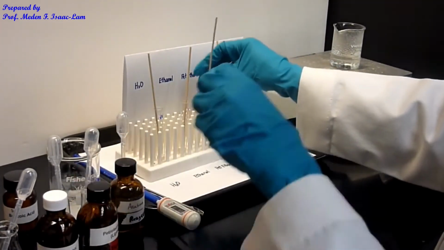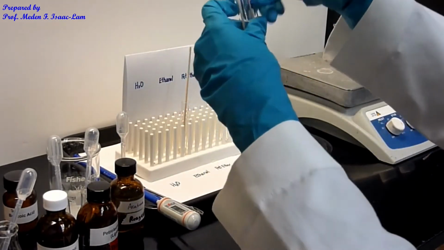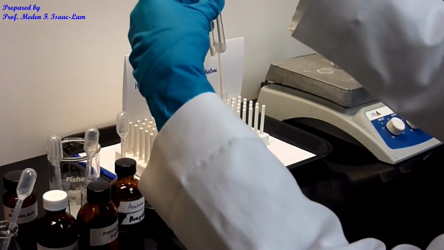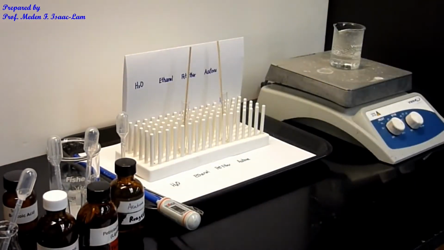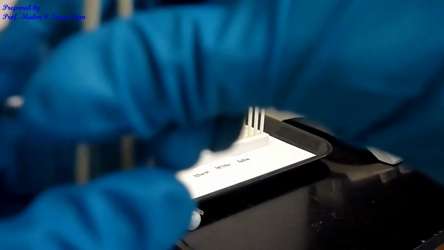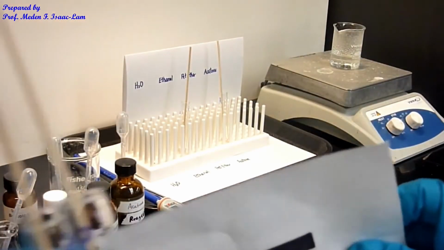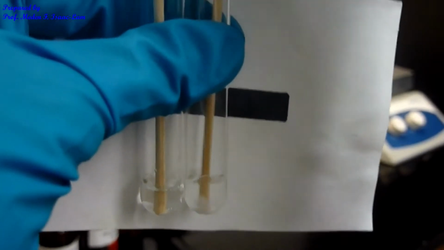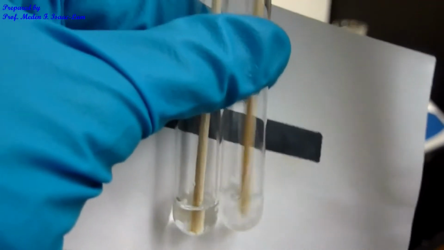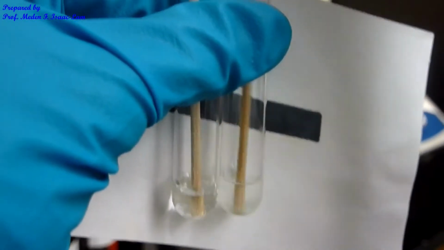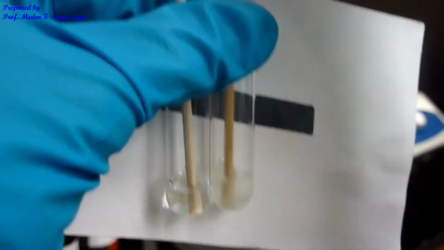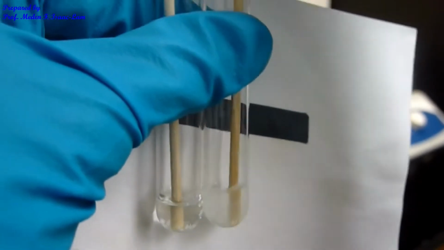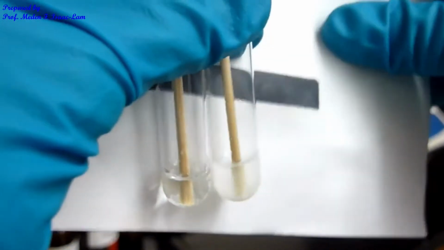So if I compare the water and the petroleum ether sample, you can see that it gets turbid if I shake it, or if I mix it, if I stir it. The one on the right, the one I'm stirring right now, is petroleum ether, and it's slightly turbid. So that means the benzoic acid has some solubility in the petroleum ether.